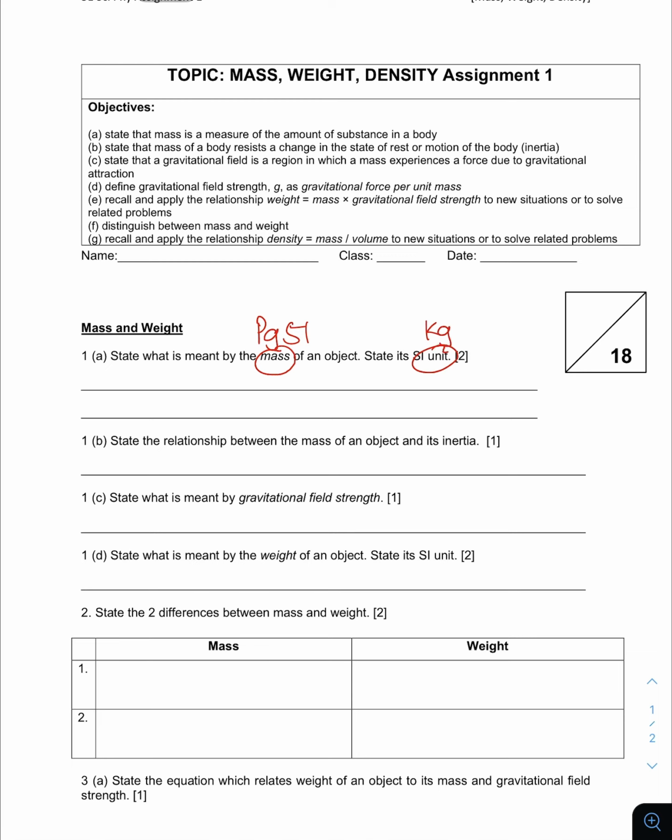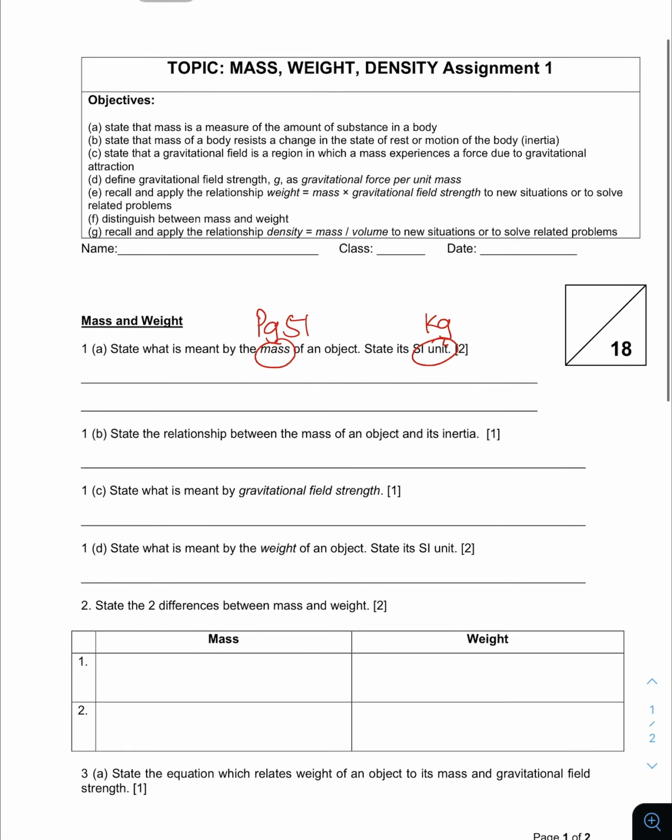Number 2, they ask you to state the relationship between the mass of an object and its inertia. In the booklet it says that mass is the measure of inertia. From that we know that the larger the mass, the larger the inertia.